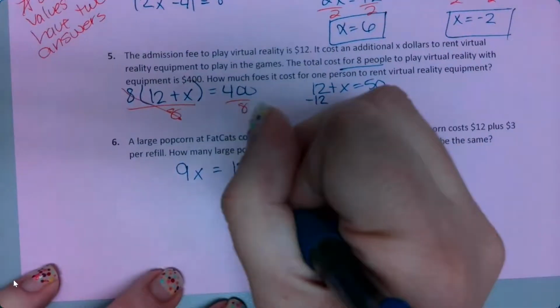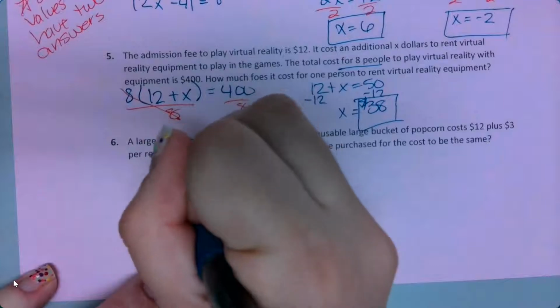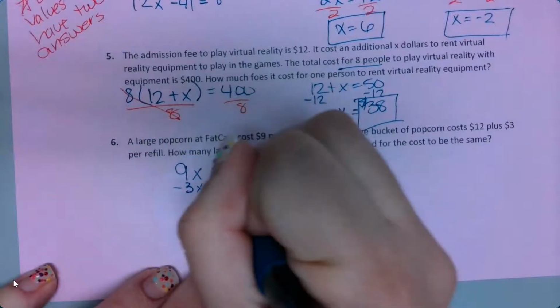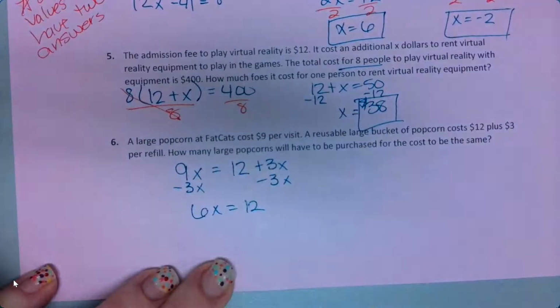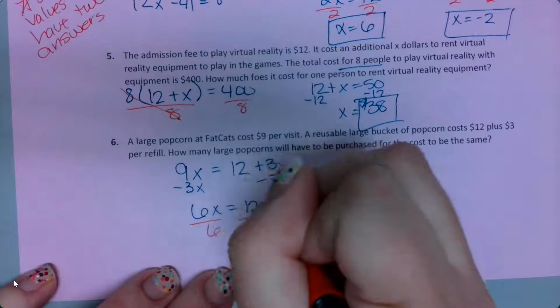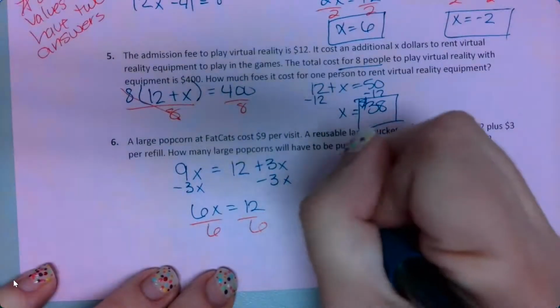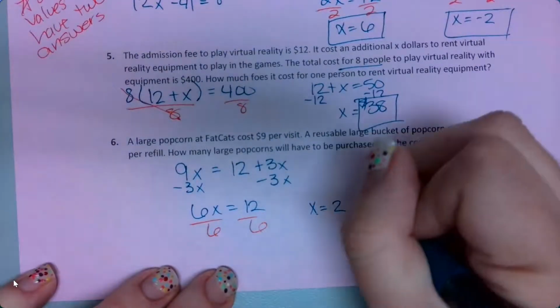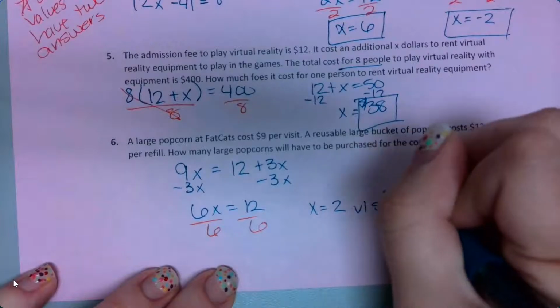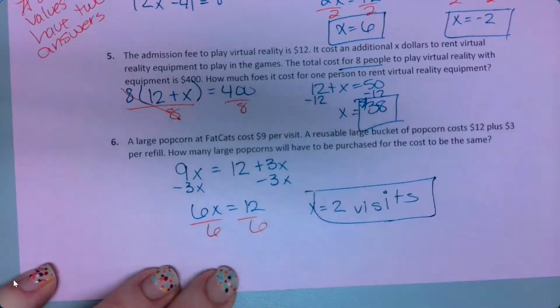I want to start off by subtracting 3x on both sides. That gets me 6x equals 12. Then I want to go ahead and divide both sides by 6. I get x equals 2. So 2 visits. Because I want to remember to put my answer back in terms of the word problem.